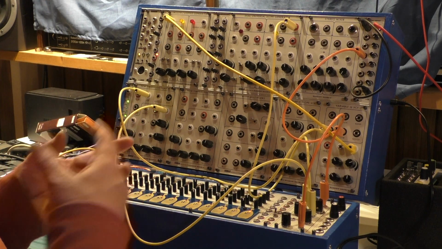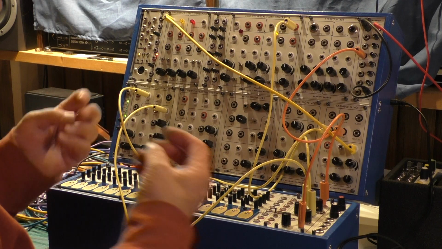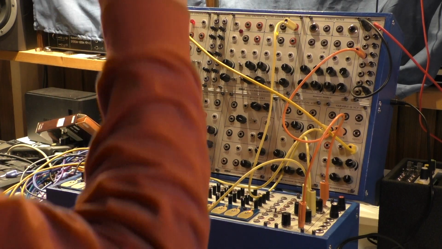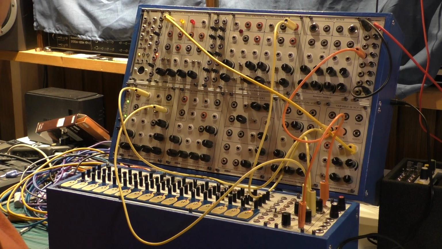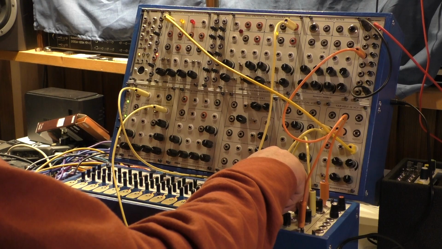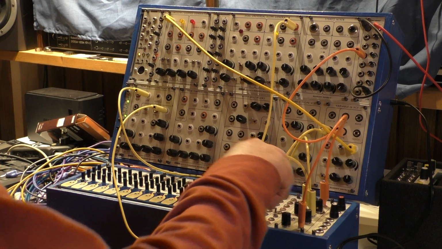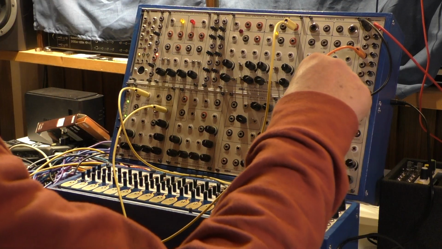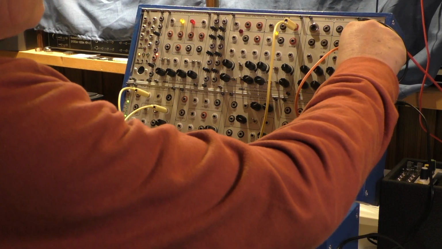and it makes the patch more interesting because it's more dynamic. But even this going up and down in a regular pattern like that can end up a little bit, well, a little bit boring, basically. So what can you do to make things a bit more interesting?